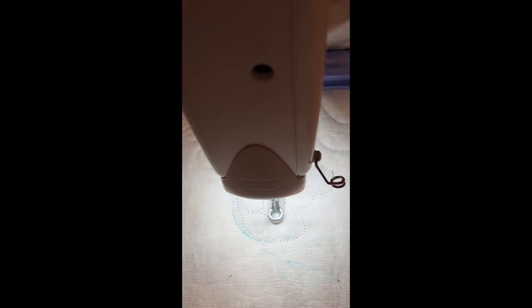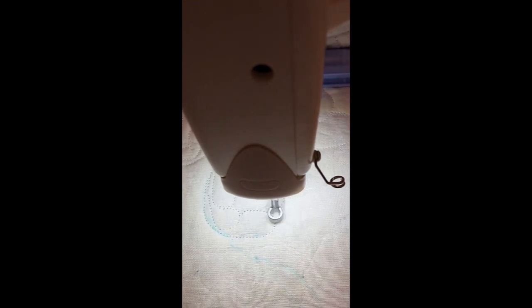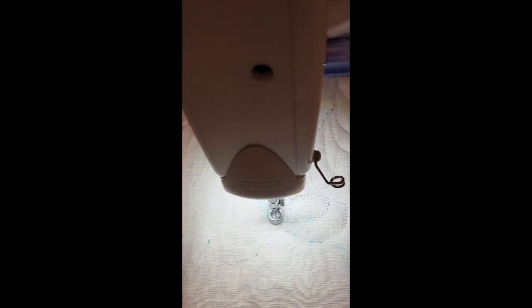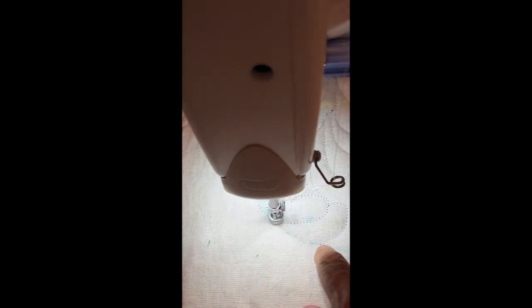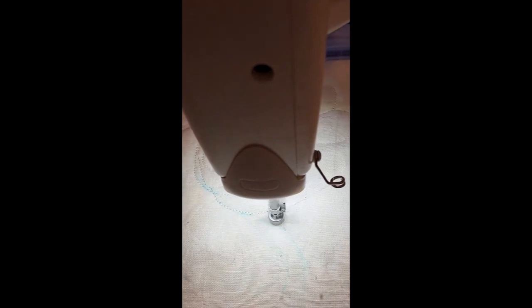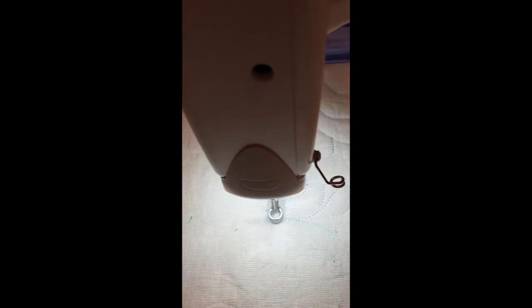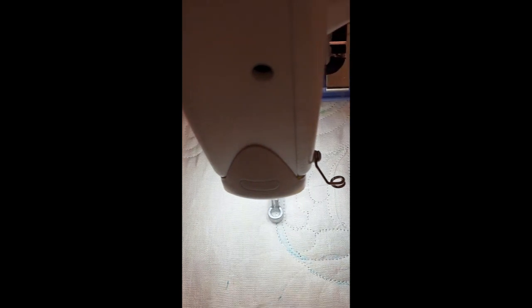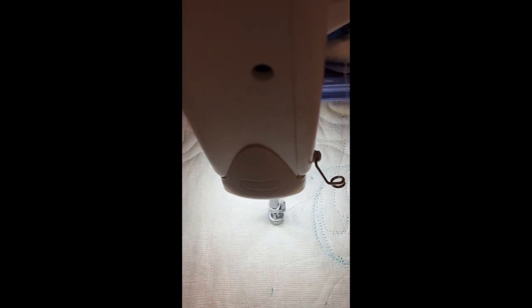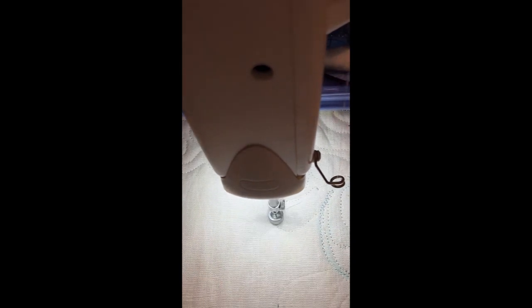continue the plume, backtrack a little, continue the plume, and use that tail. You see, this is the tail, and I use this line to follow that tail. I'm going to go back along this line, following that line, and continue the other side of the feather. Following the tail.